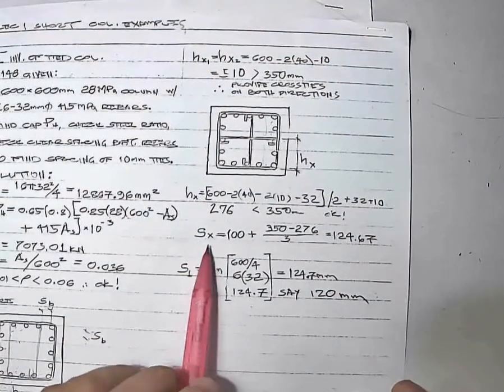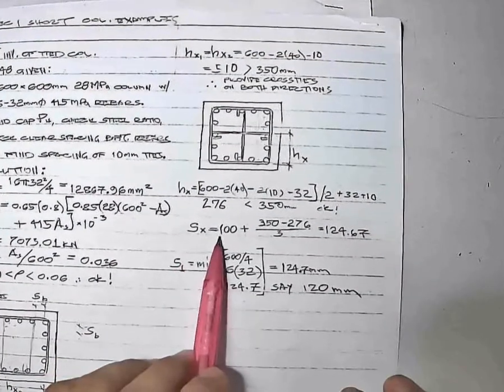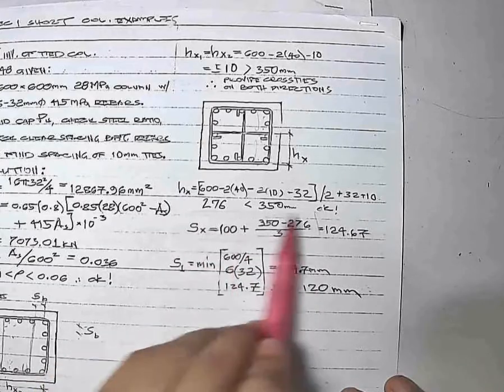Now, we compute your S sub X. S sub X is this equation. Saan galing yan?